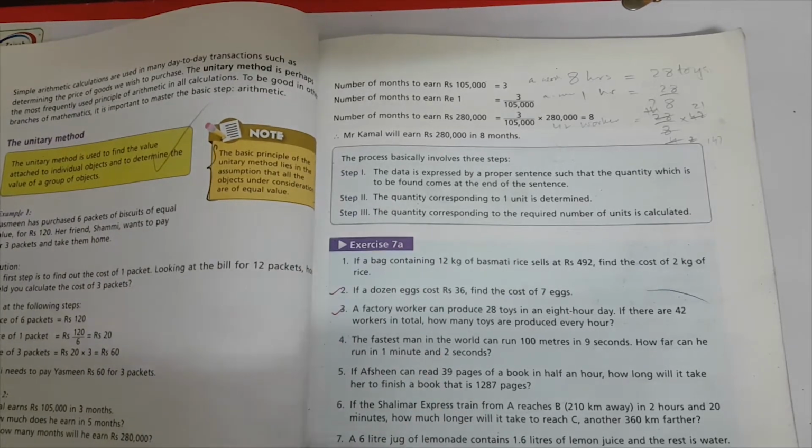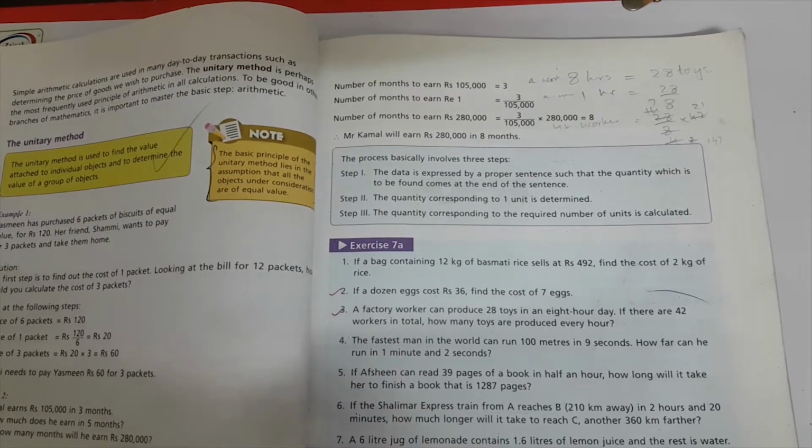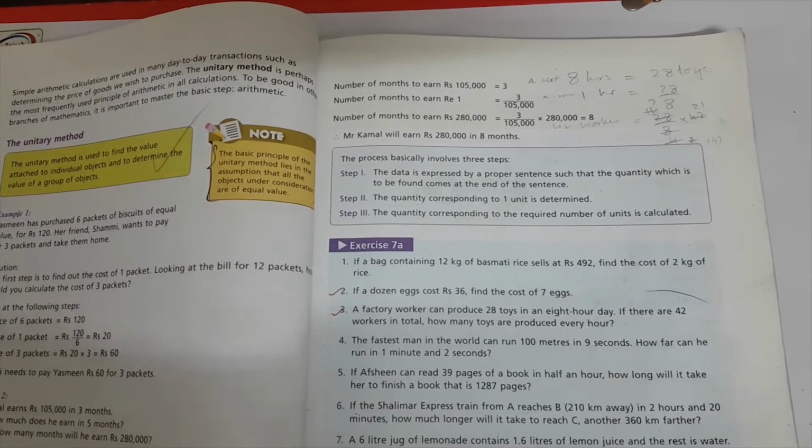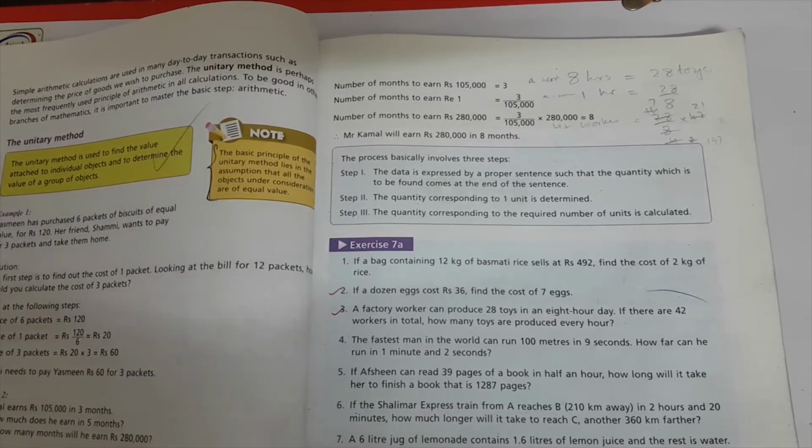Step 1 is that the data is expressed by a proper sentence such that the quantity which is to be found comes at the end of the sentence. It means whatever you have to find out comes at the right side of the sentence, and you use a sentence to explain your expression, your question, your problem. In the second step, the quantity corresponding to 1 unit is determined. If you know the price of 2 things, it is determined what the price of 1 unit will be.